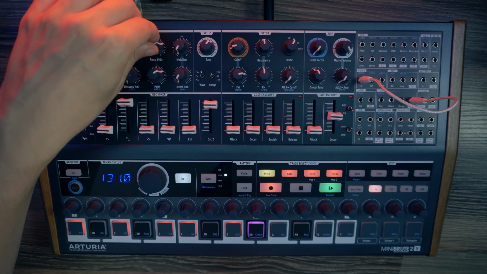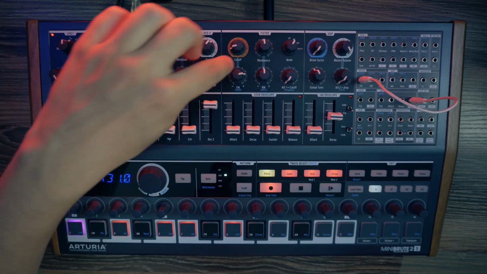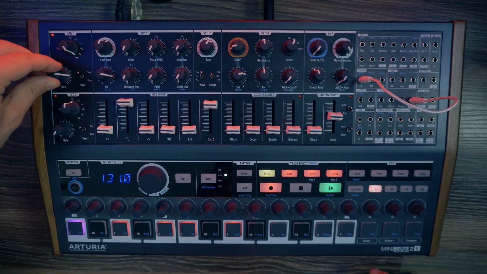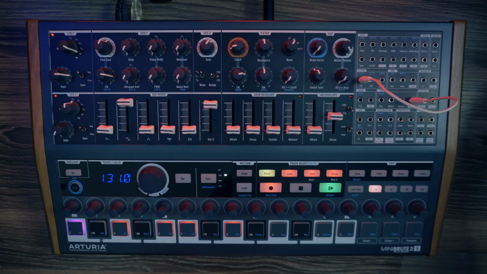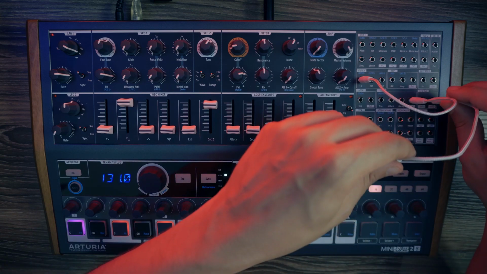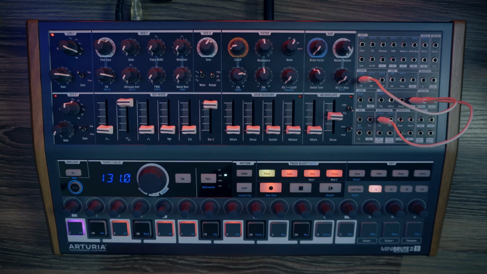Or what you can do is modulate maybe the filter with a random LFO. Let's do something like this. Yeah, actually it's up like this, and this way.